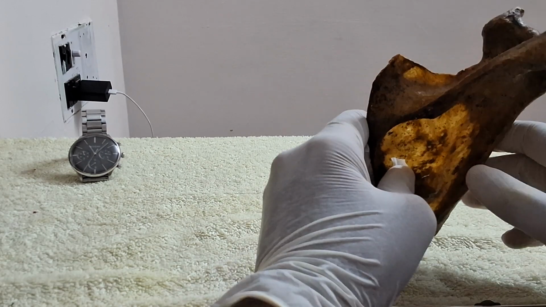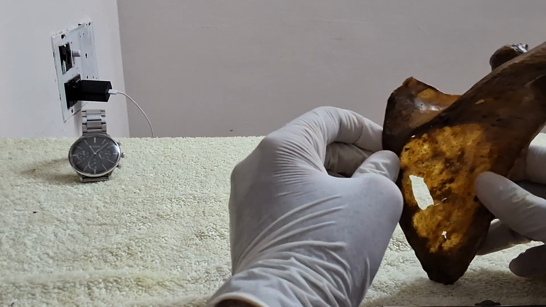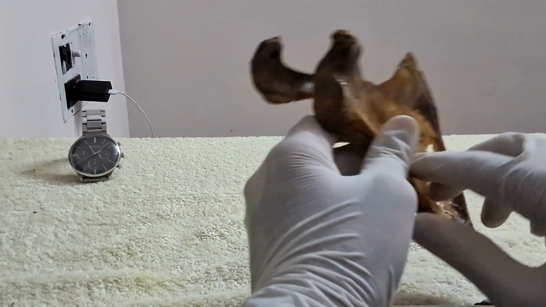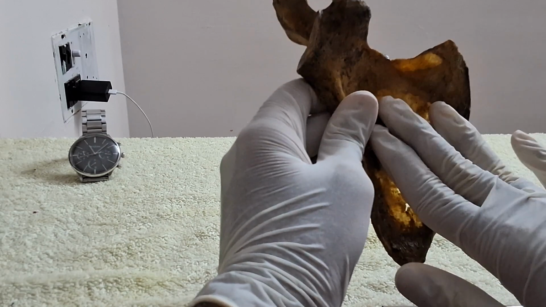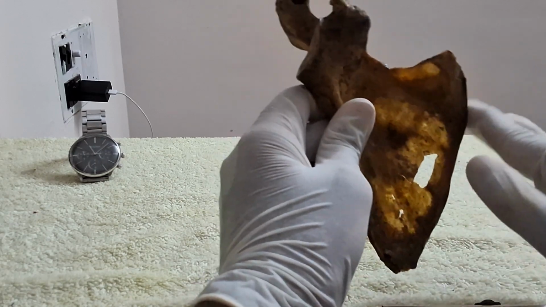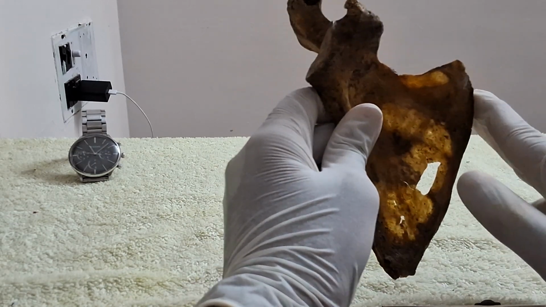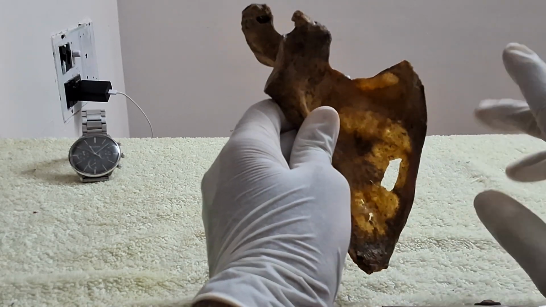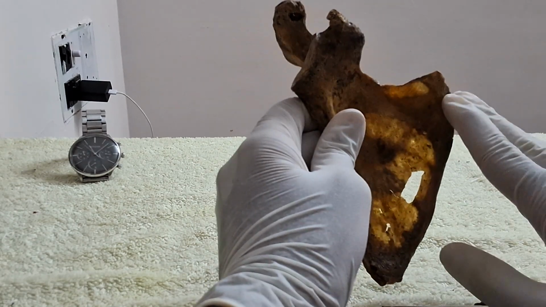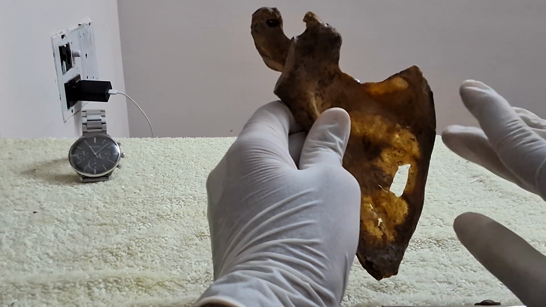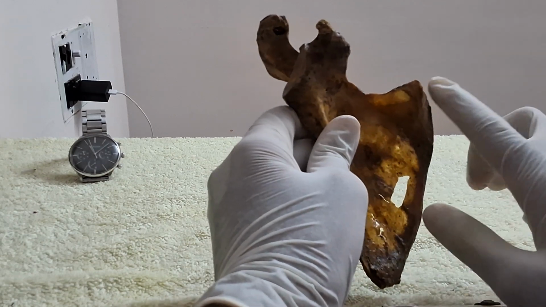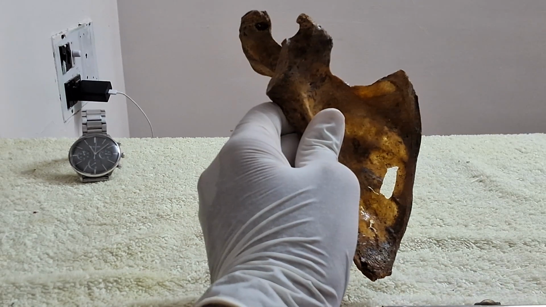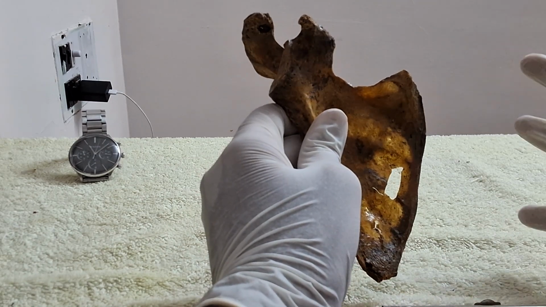Now coming to the costal surface. On the costal surface, at the medial border, you get insertion of only one muscle, called serratus anterior. It originates from 8 digitations.